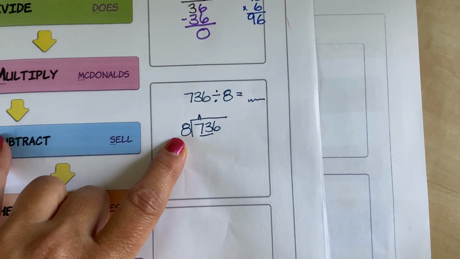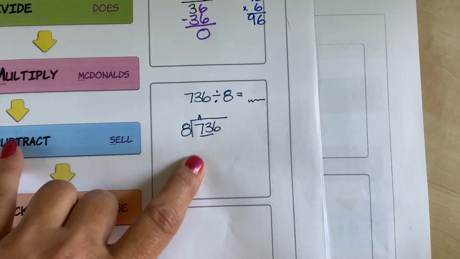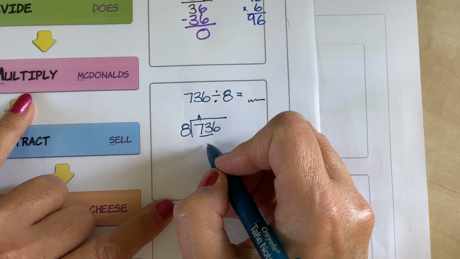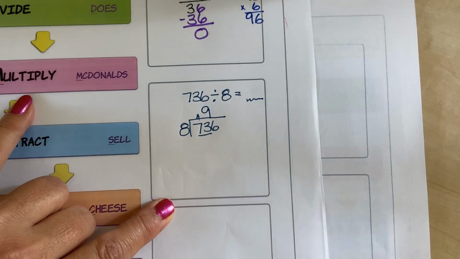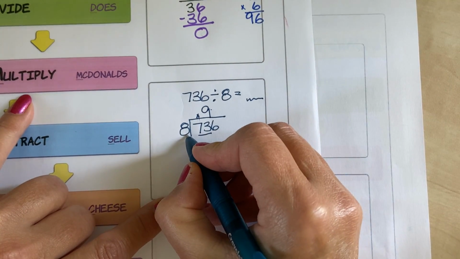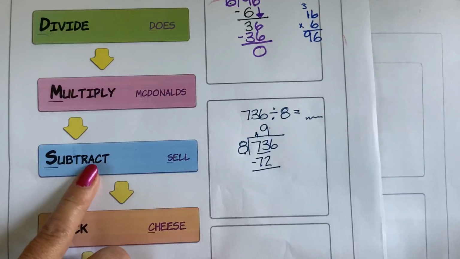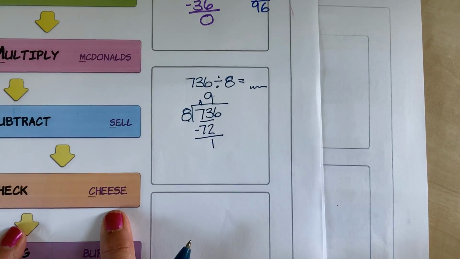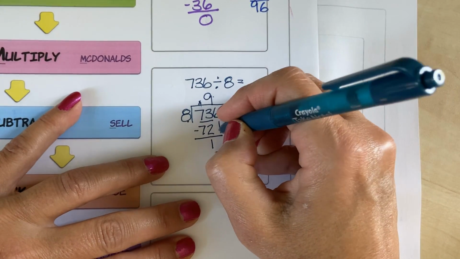Now I'm going to say how many 8s go into 73. Remember, I can't go over 9. If I go over 9, that means I skipped this number, okay? So I'm going to use my 8 times tables. 8 times 9 is 72, so that's pretty close, and I know I can't use a 10, so I'm going to use a 9. So I would do 9 times 8, that's my multiply, is 72. Subtract, I'm on that step. I get 1. I'm going to check that 1 is less than 8. Bring down my next number.